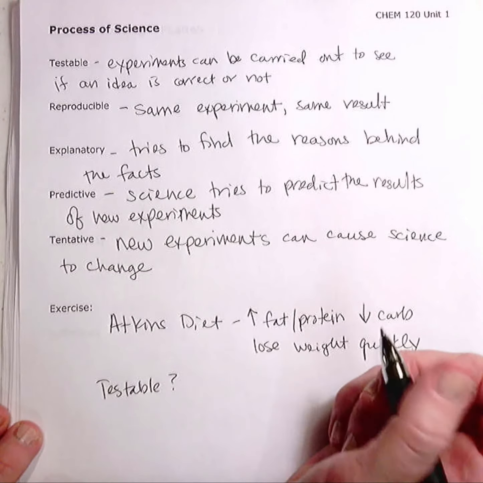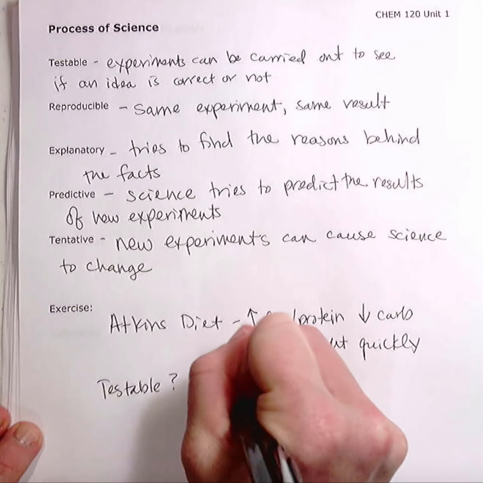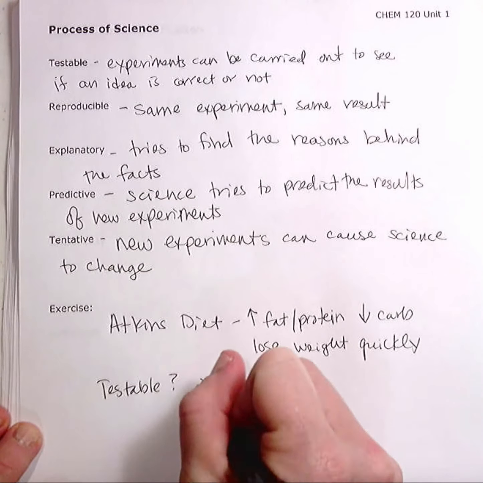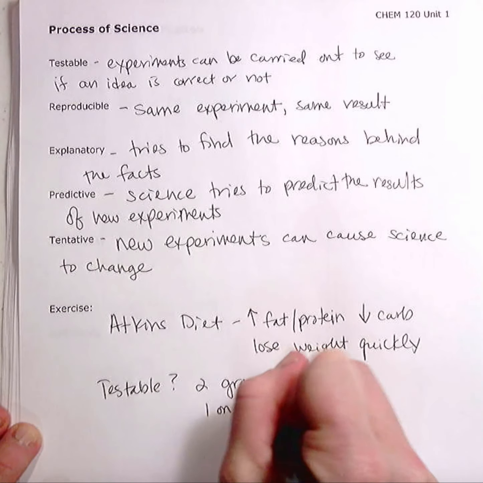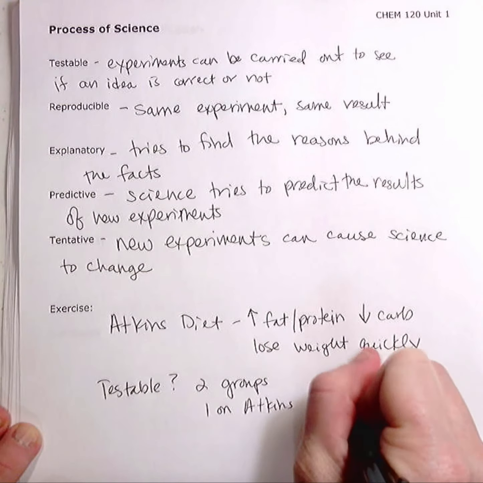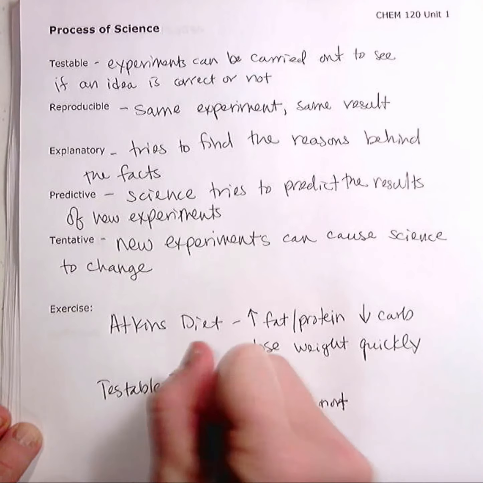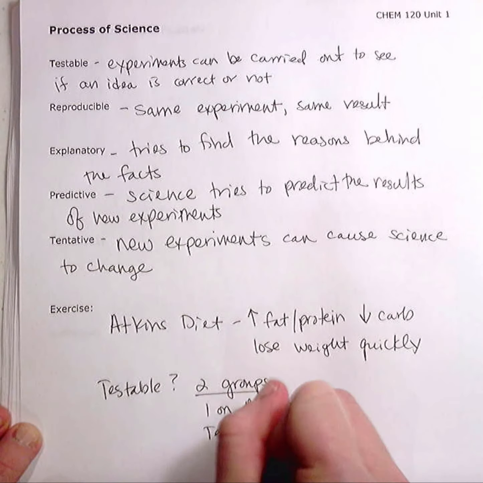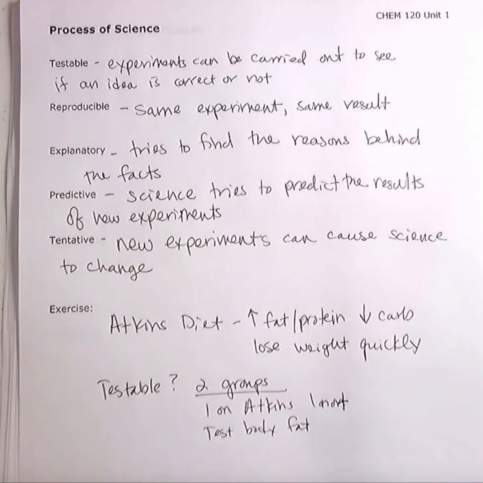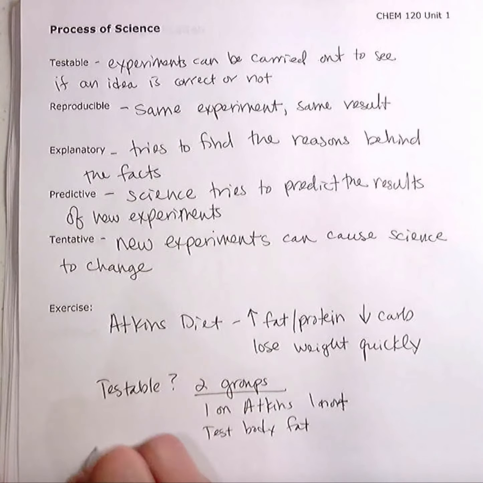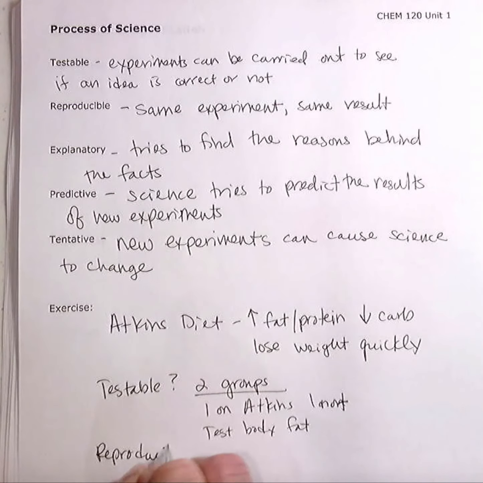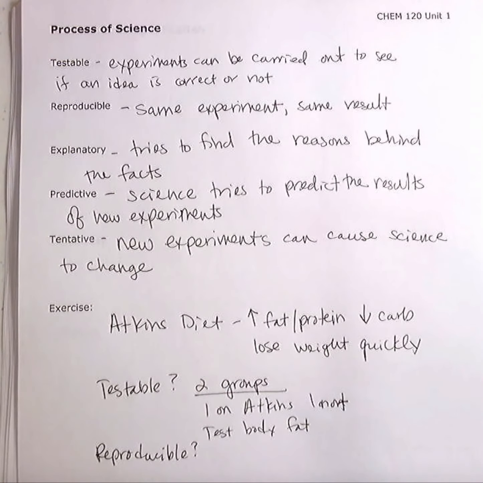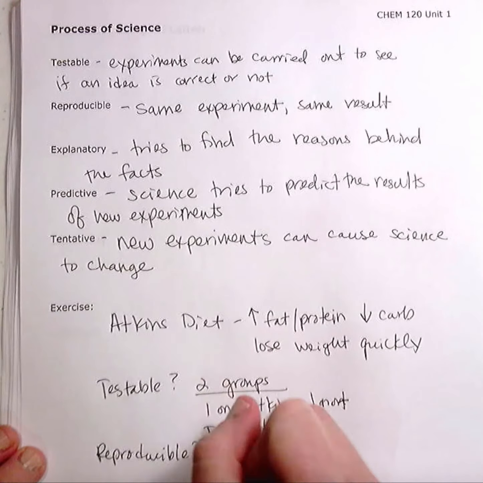So, two groups, one on Atkins, one not. You could also test body fat. Okay, is it reproducible? So could you carry out the same experiment again, or could other scientists try the same experiment? It is certainly possible to set up many groups of people and see if the diet helps lose weight and body fat. So yes.